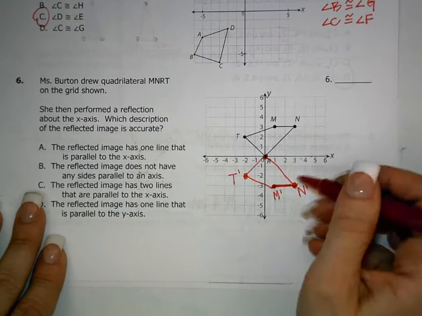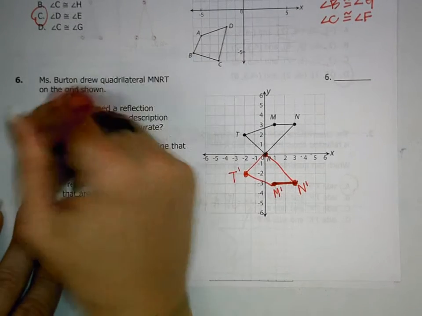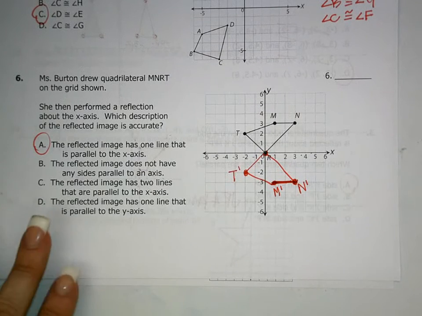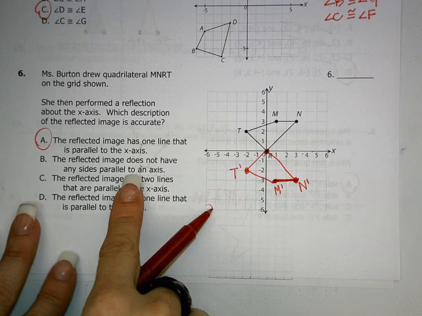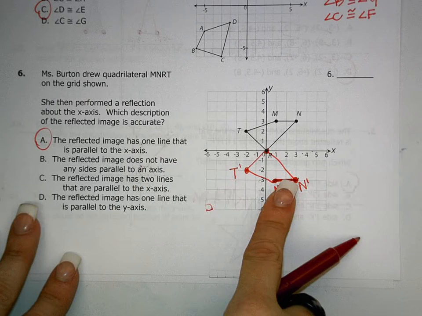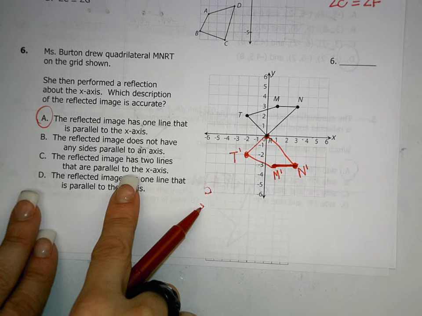Yeah, is this a straight line? Exactly straight? Yes. So that one's true. You have to check all of them though. The reflected image does not have any sides parallel to the x-axis. Well, that's not true because we already said it had one. Does it have two lines that are parallel to the x-axis?